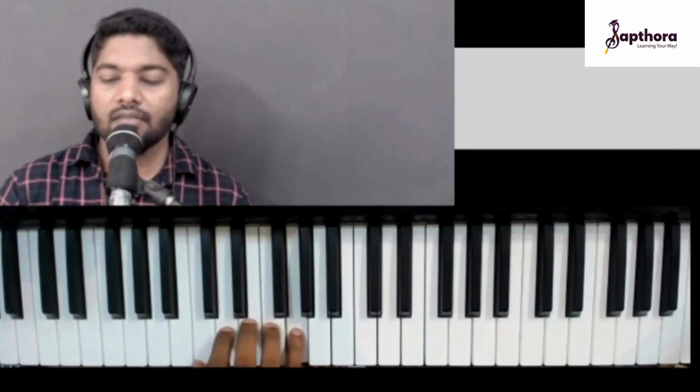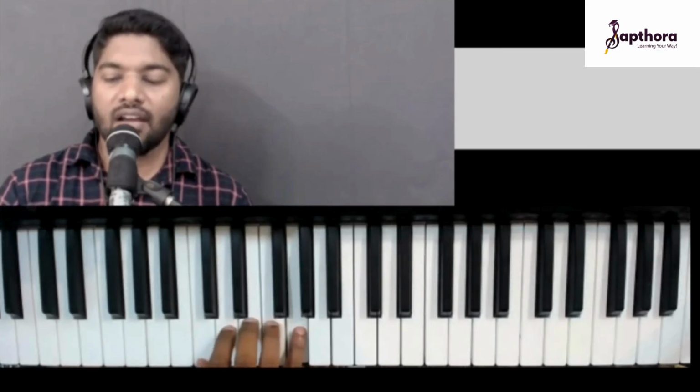Once you finish doing this, we are going to move ahead and we are going to play the same, but starting from C and ending with C also. We are going to go up to G, then come back also. 1, 2, 3, 4, 5, 4, 3, 2, 1, 2, 3, 4, 5, 4, 3, 2, 1.